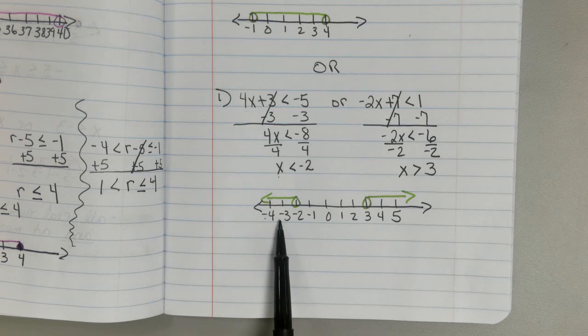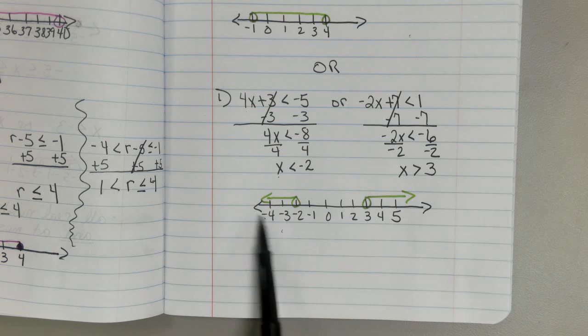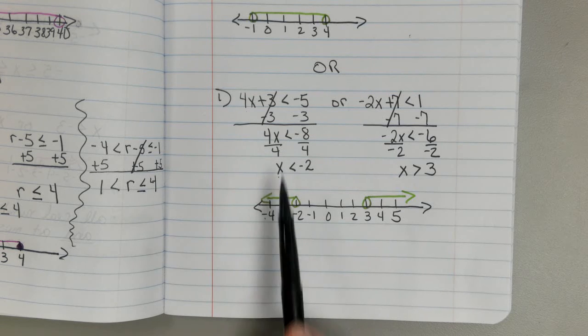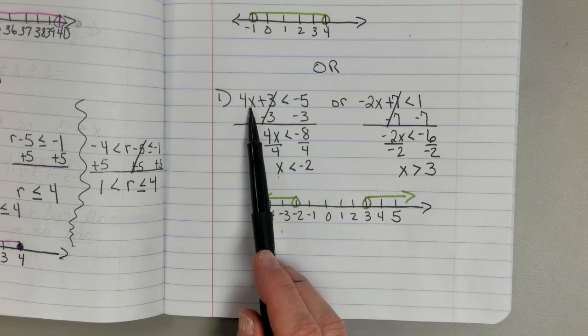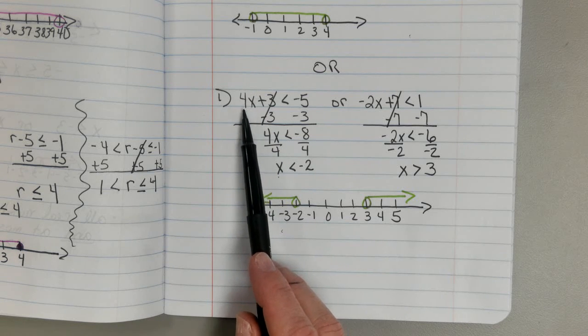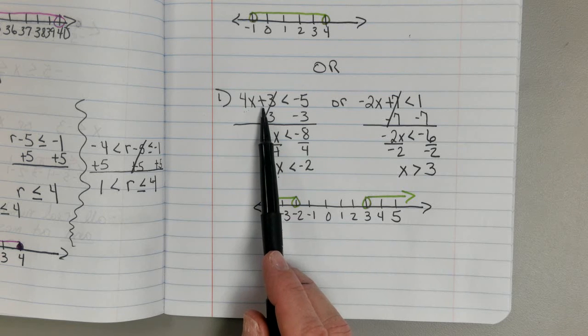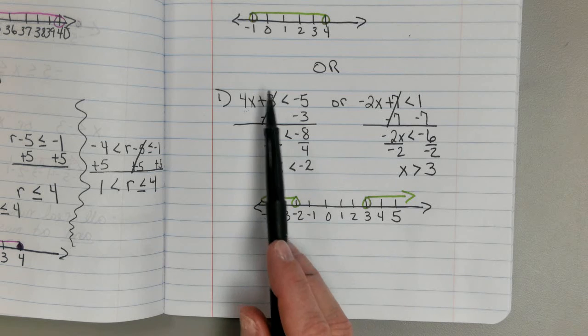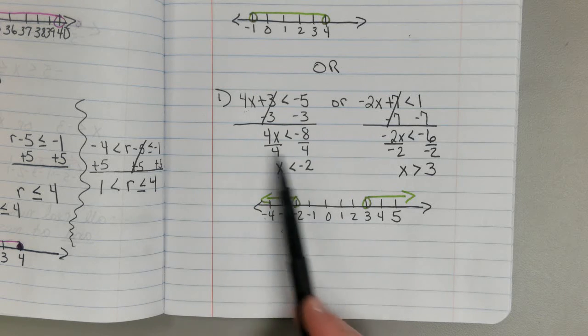What about this negative 3? All right, it fills this, right? It works. So if we plug in negative 3, what is 4 times negative 3? Negative 12. Negative 12 plus 3 is negative 9. Is negative 9 less than negative 5? Yes. All right, it worked for that one.